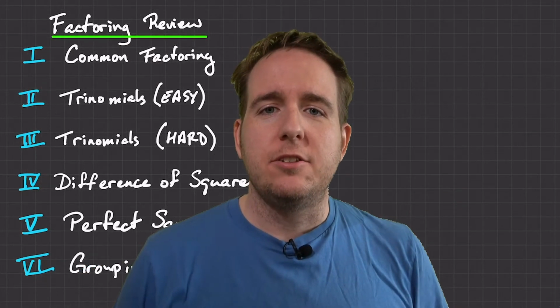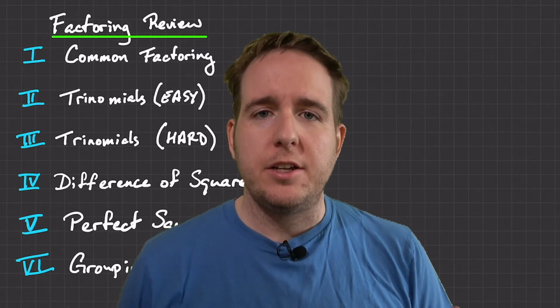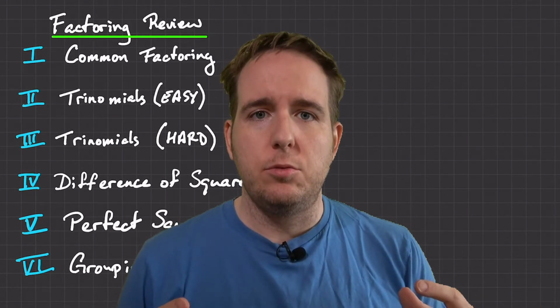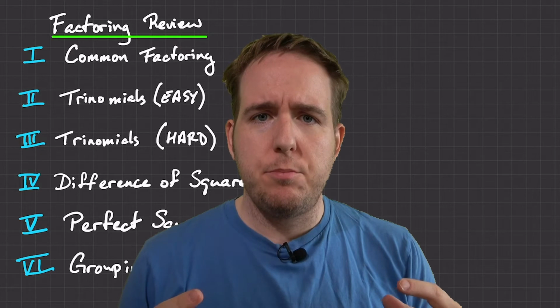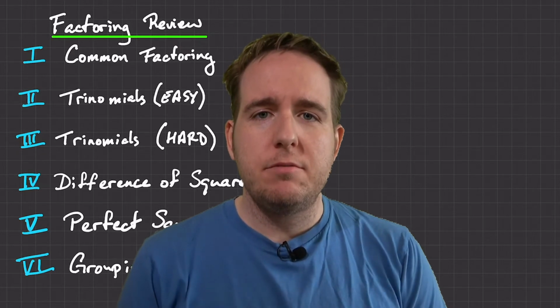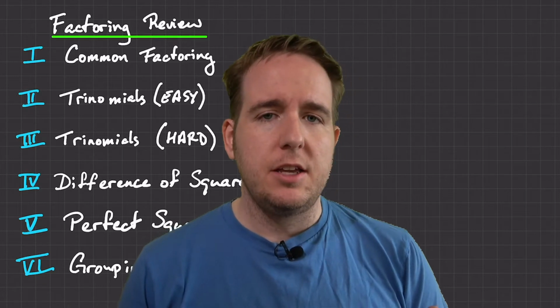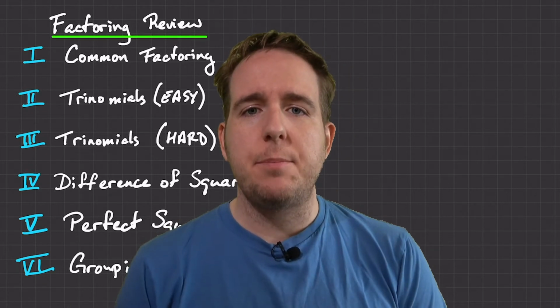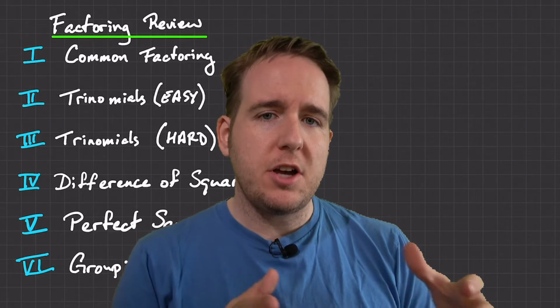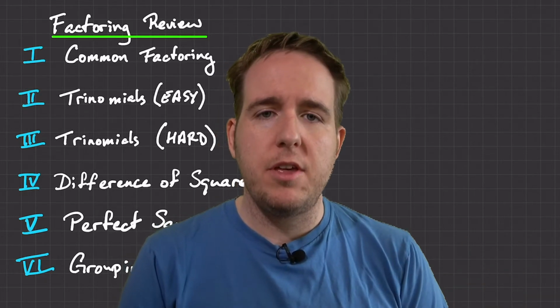Today we're going to try and take a look at everything we've learned about factoring and try and put it all together into one big review. So when you're doing the homework for factoring, you notice it's not that difficult if you just remember the steps. But each kind of factoring kind of looks like its own thing.